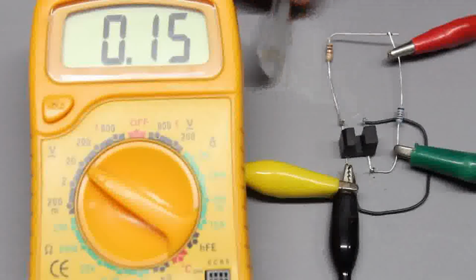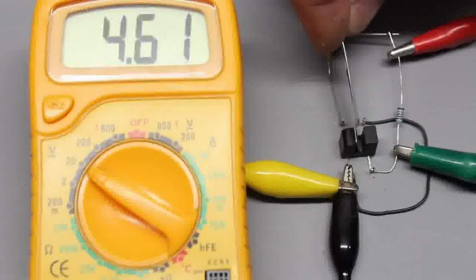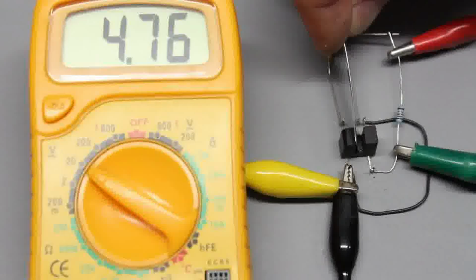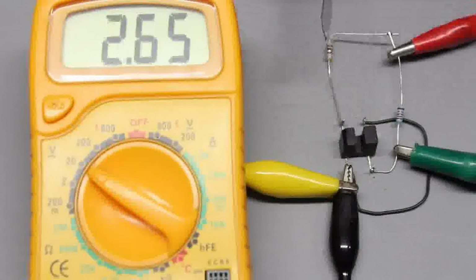Whenever the light is blocked by a piece of a tin can, the voltage across the receiver is rising to nearly 4.8V, while it falls back to 0.15V if the metal sheet is removed.